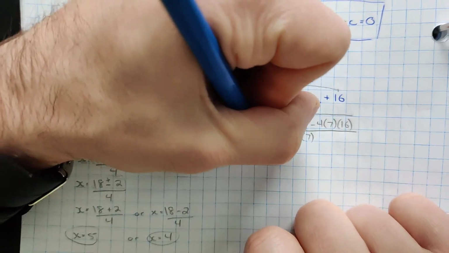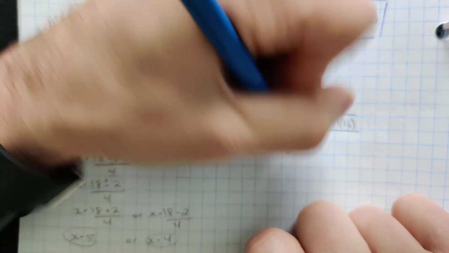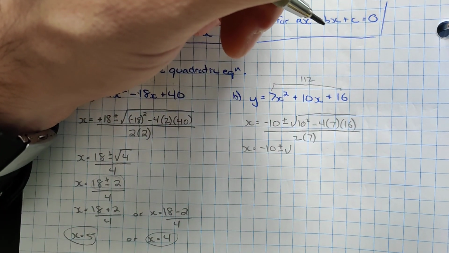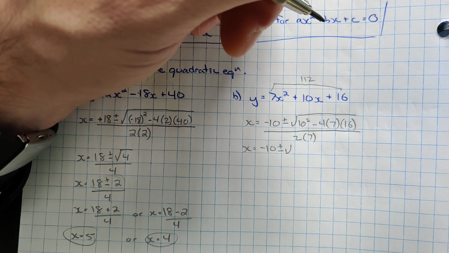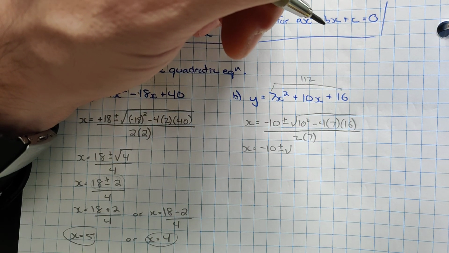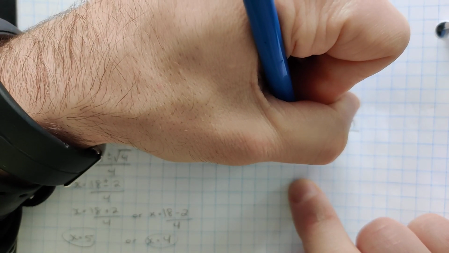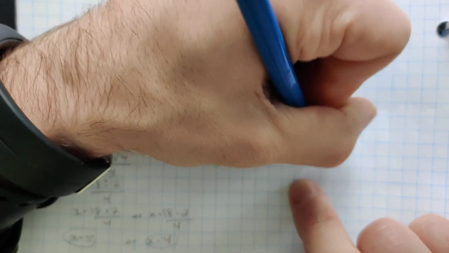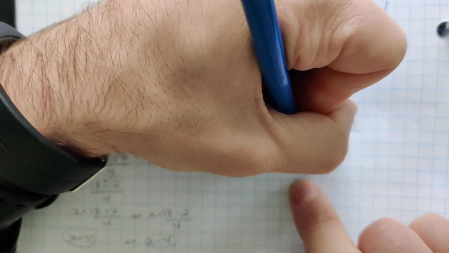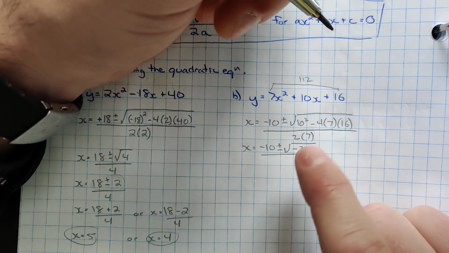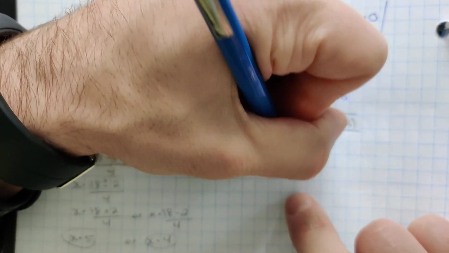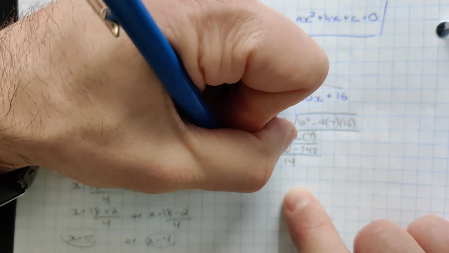Let's do each part. Negative 10 stays the same, square root of. And then I have 10 squared minus 4 times 7 times 16. It's going to give me negative 348 over 2 times 7, which is going to give me 14.